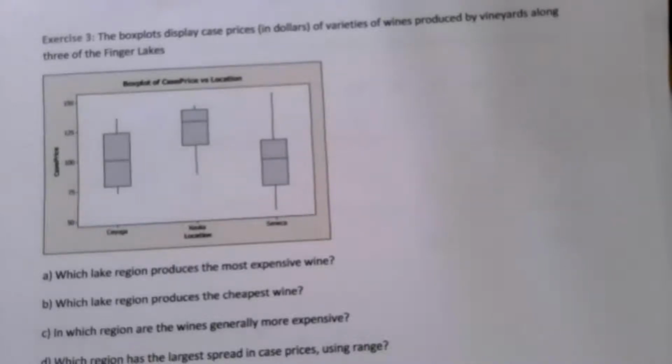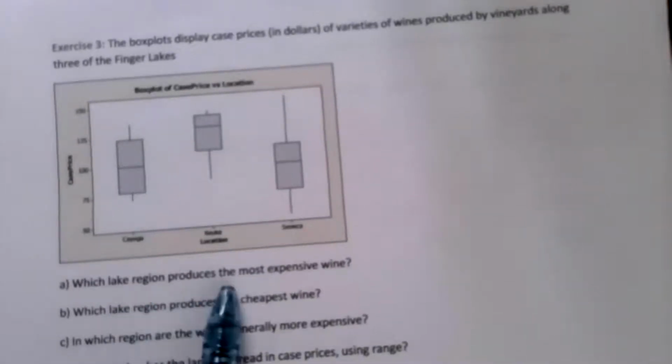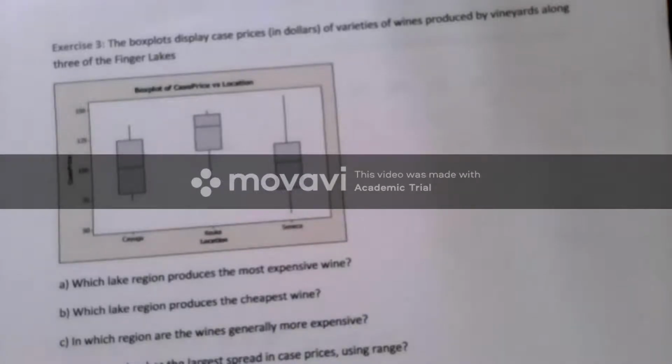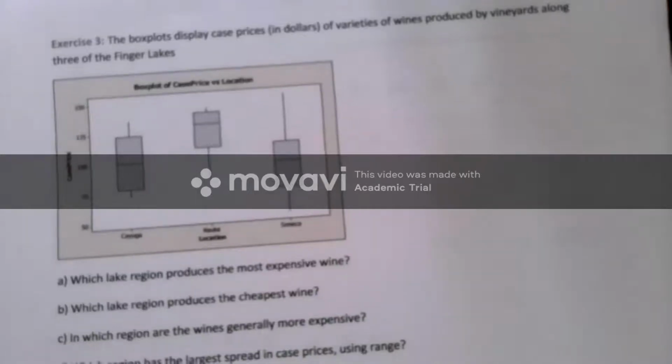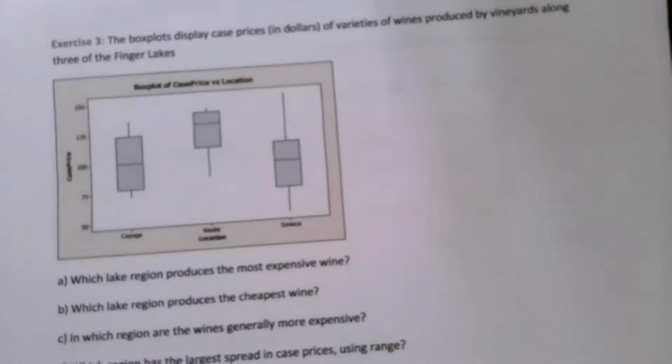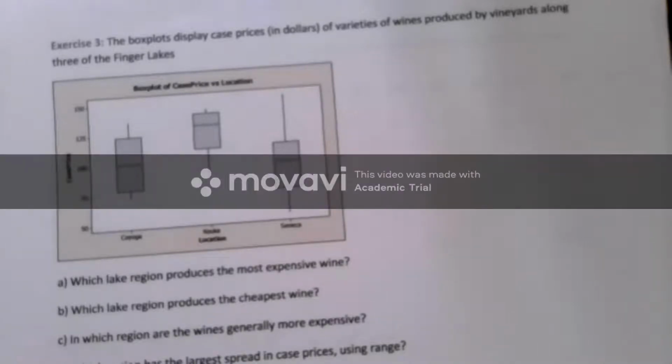Okay, so question 1 is which lake region produces the most expensive wine? What do you think? I want you to try and answer. You can write it in the chat if you want, or just say. So which one of these 3 produces the most expensive wine?